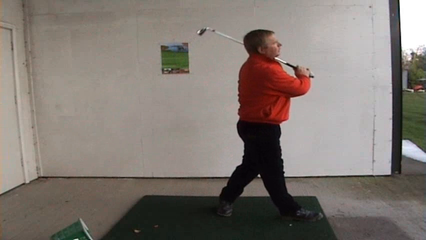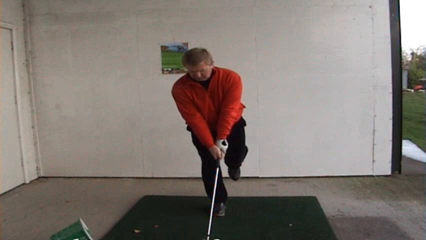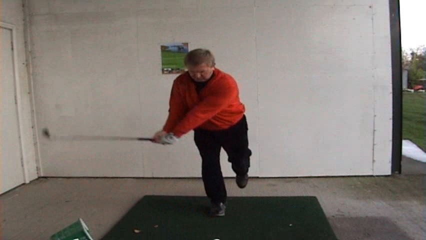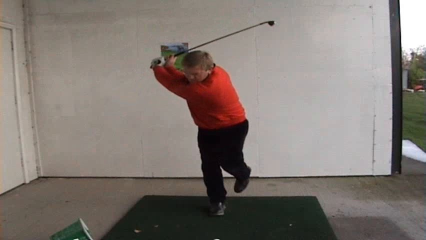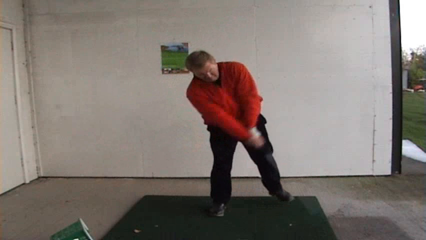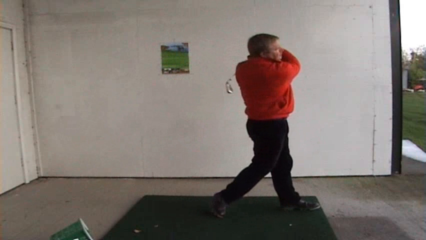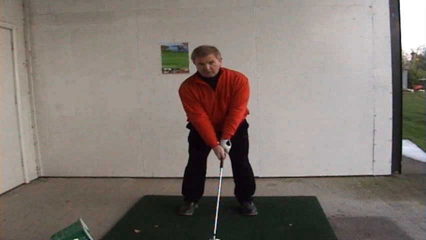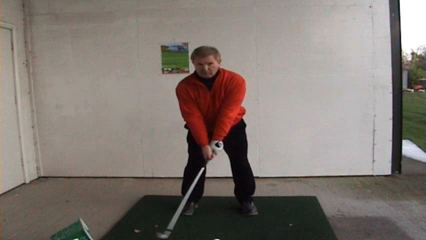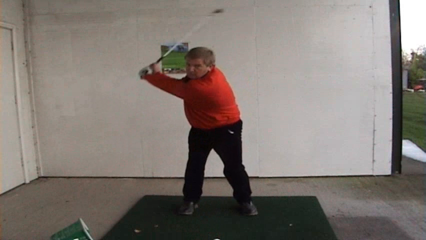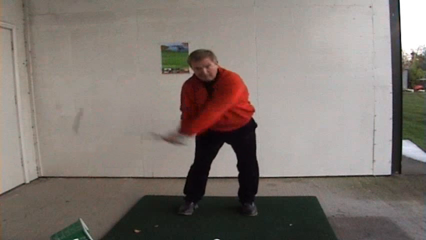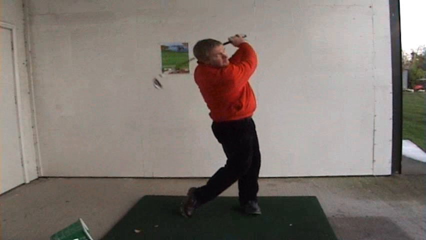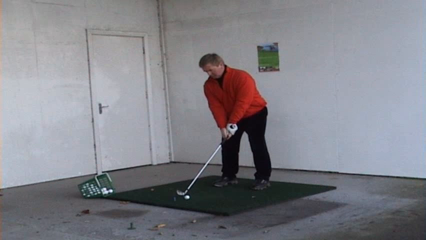I want you to contrast that with this next sequence, which shows me with my weight in my right side. The backswing is much simpler, and it's much easier for me to move my weight forward into my left foot and therefore finish in a much more classical position. Now if we have a look at that again, you can see that I'm able to move my weight. Even though I'm looking at the camera, I'm maintaining my spine angle, I'm able to turn, and I'm able to release.